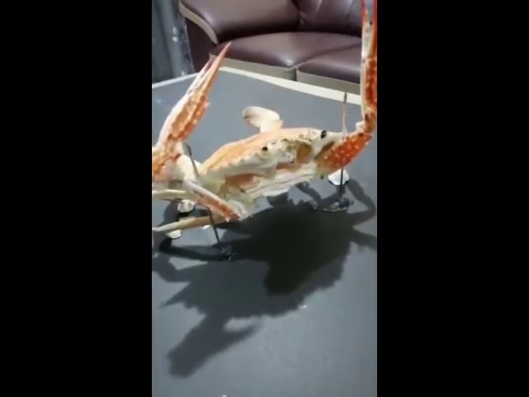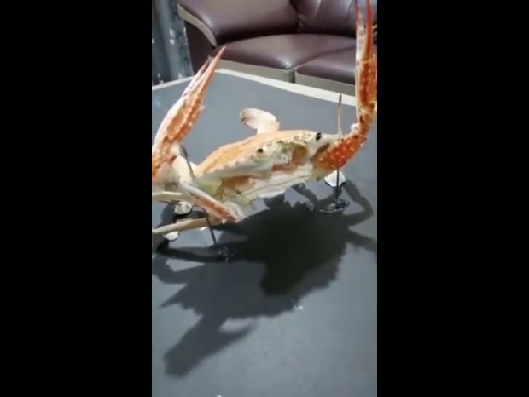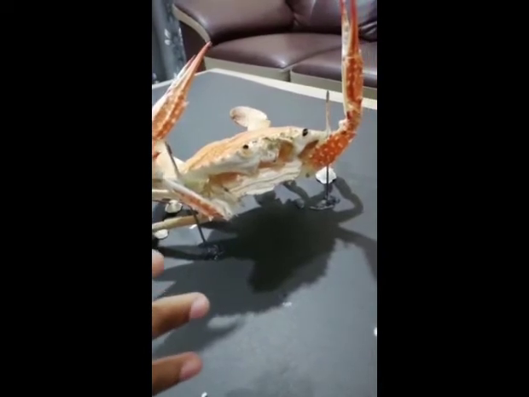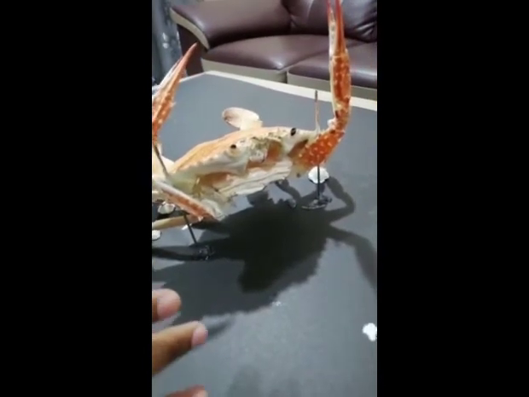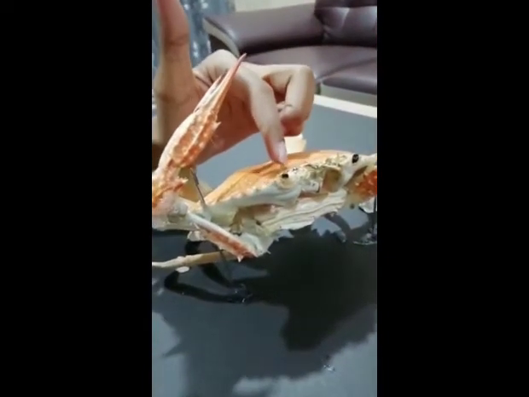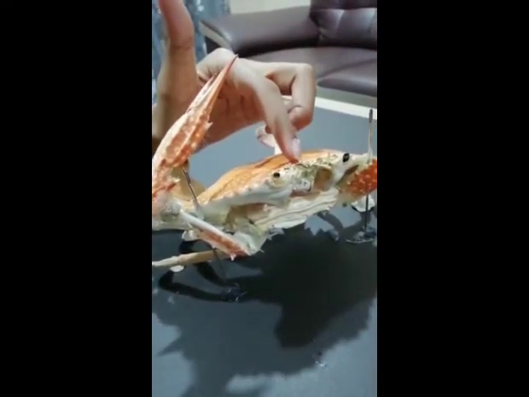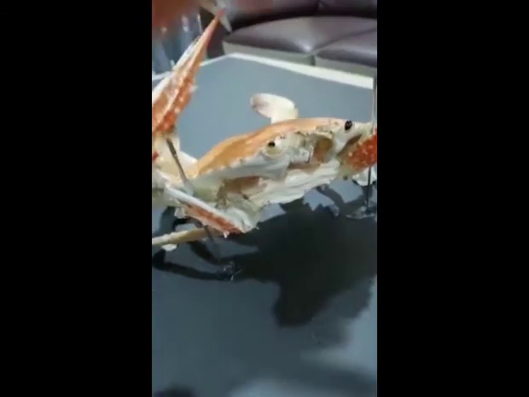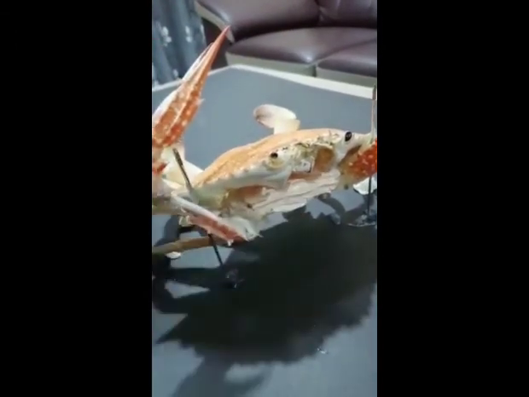Okay, this is my chosen crab, Portunus trituberculatus, in good posture. So here I am going to explain the parts of this crab. So this is the eye stalk, this is the eyes, this is the antenna, this is the antennule, and this is the mouth.